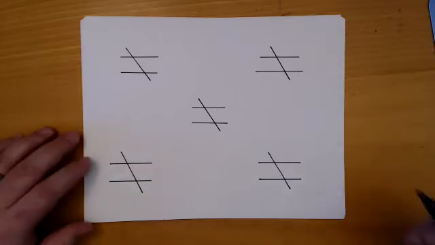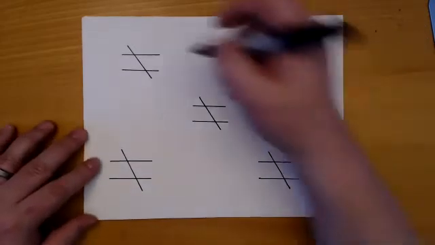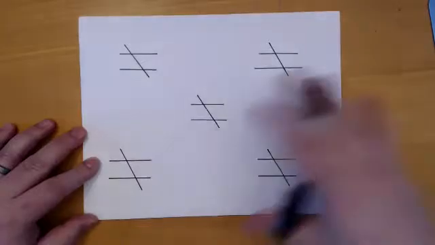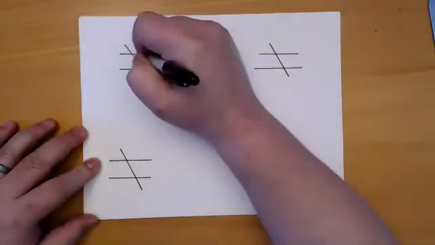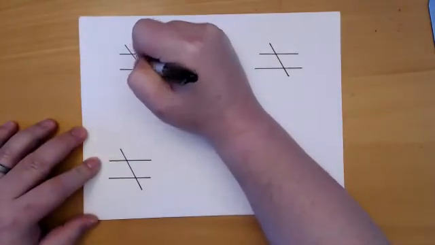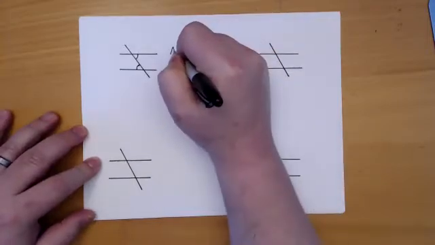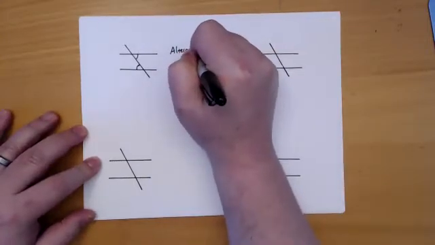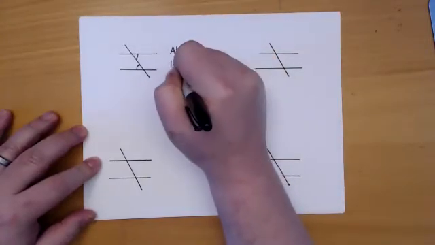Okay, so let's start. We're going to do this in an organized way. All right. These are alternate interior.